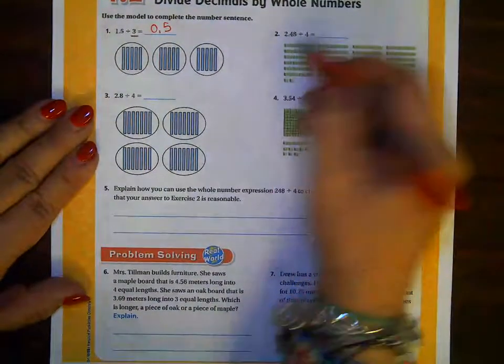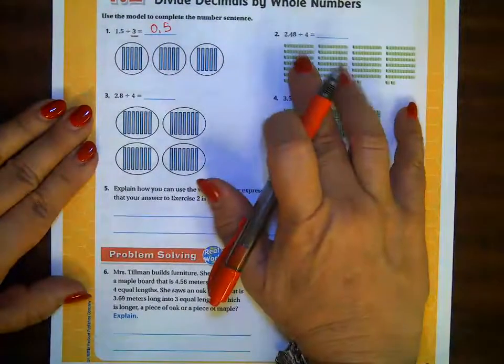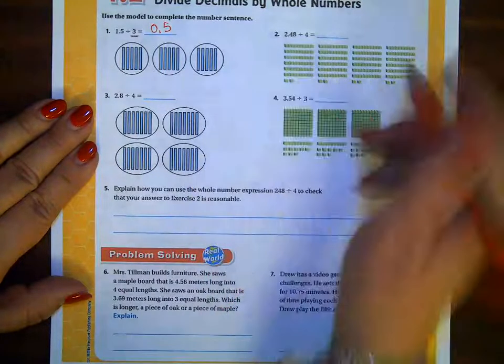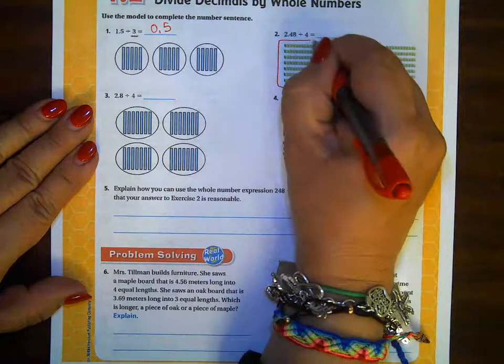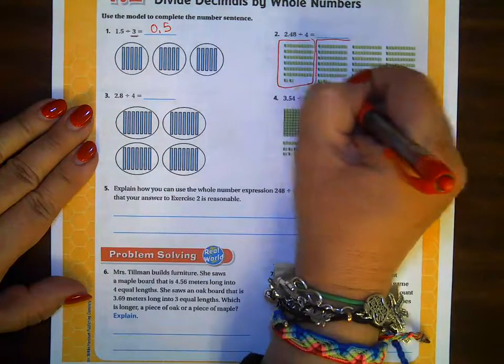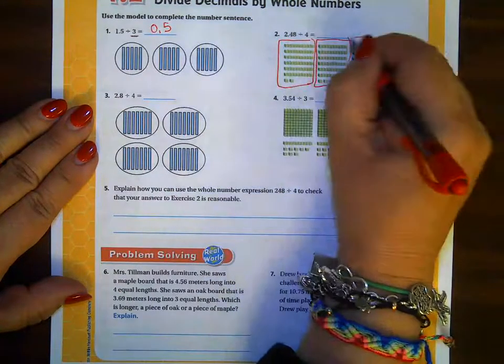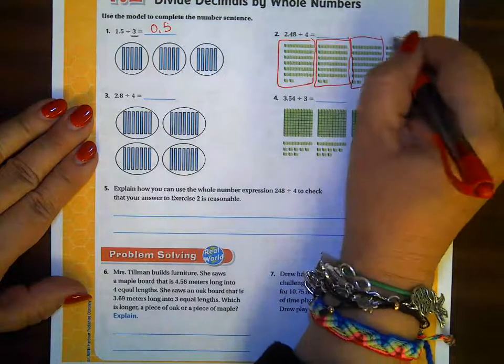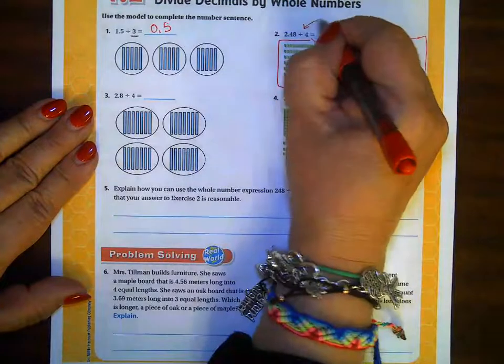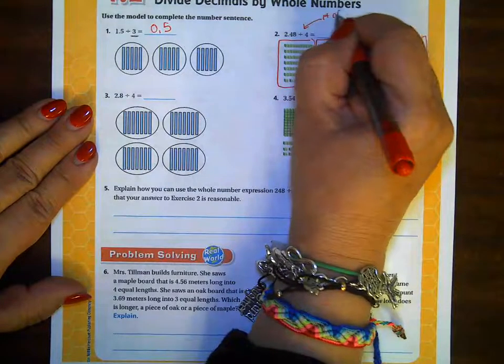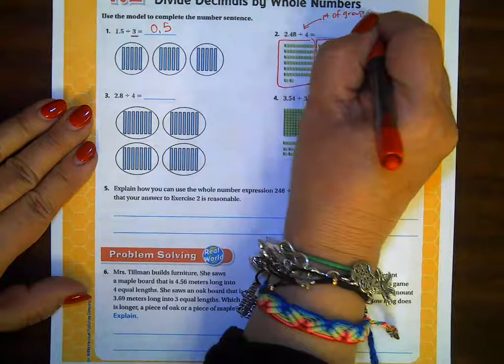Let's look at number 2. They've taken 2 and 48/100 and divided into 4 groups. So this is 1 group, 2 groups, 3 groups, 4 groups. That's my divisor. Remember, the divisor is the number of groups in this case.